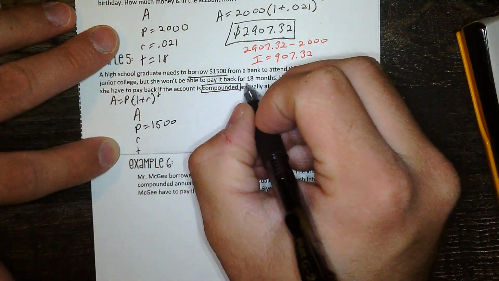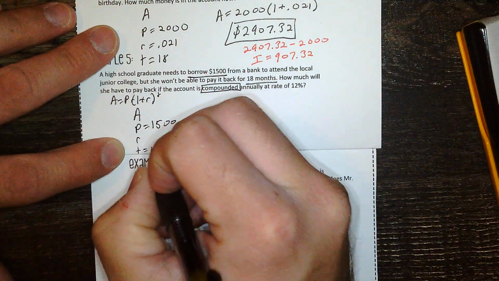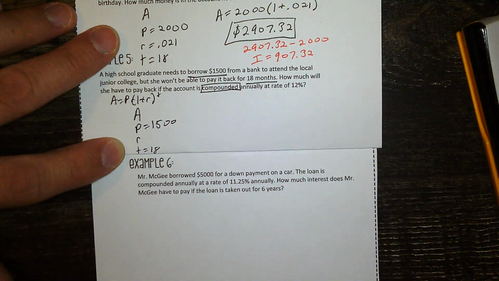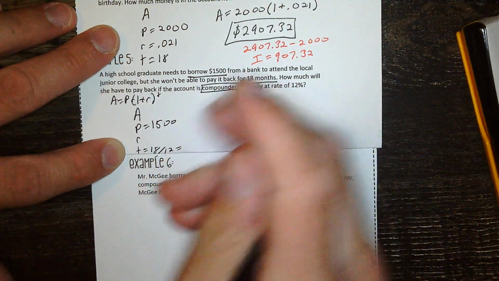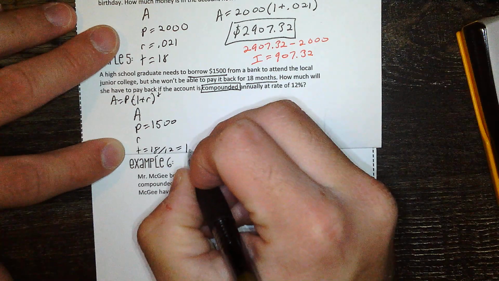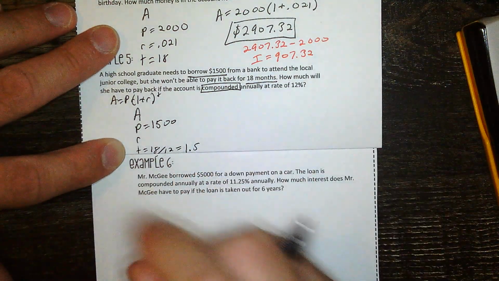She won't be able to pay it back for 18 months, so that's going to be my time. But remember, time has to be in years. So in order to convert months to years, it's easy. You just need to divide by 12. 18 divided by 12, it will be 1.5 years.